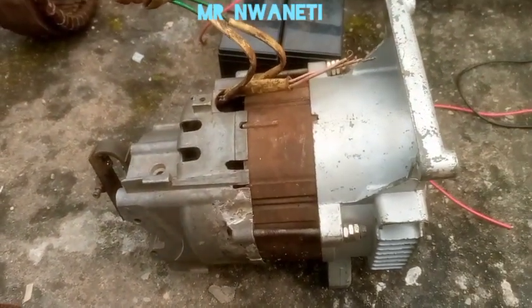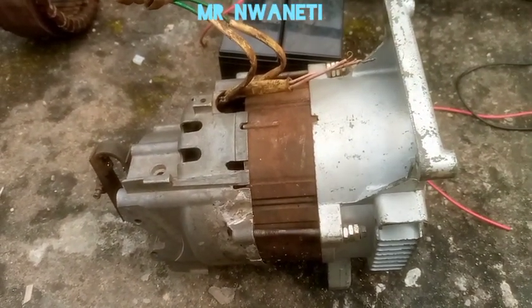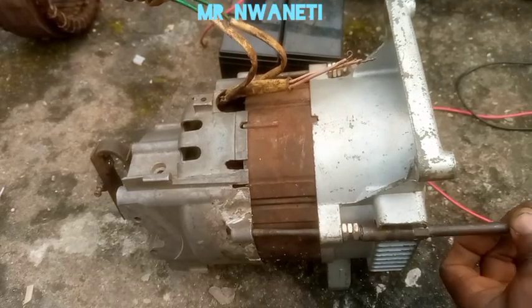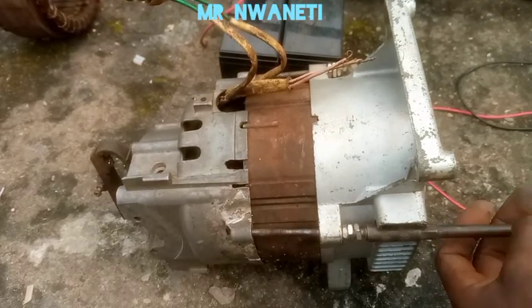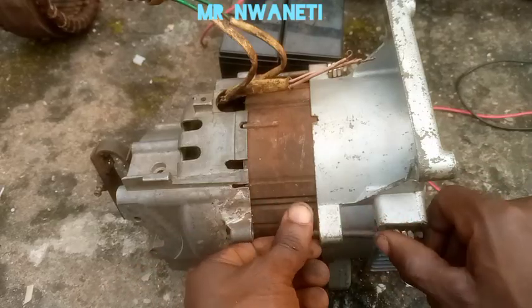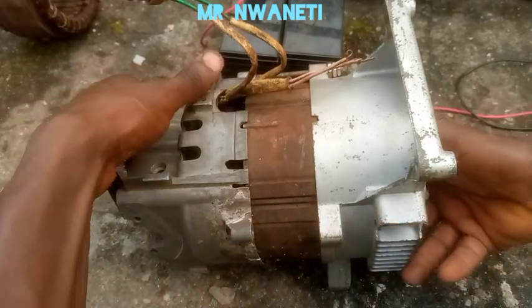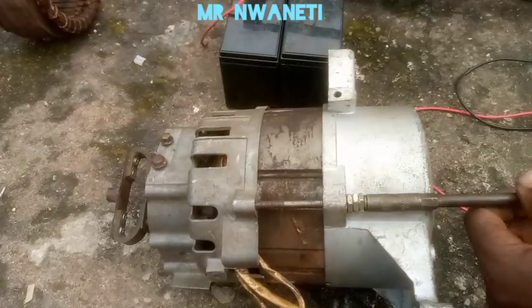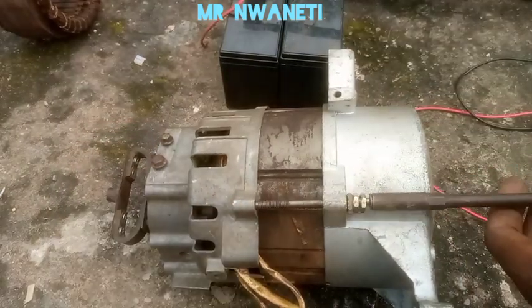I will dismantle it to put the other stator. It gave us 210 volts, 210 to 211 volts. So let me use the other one.